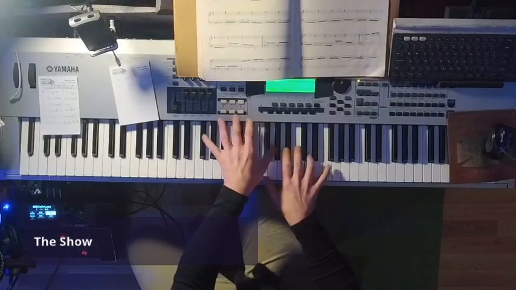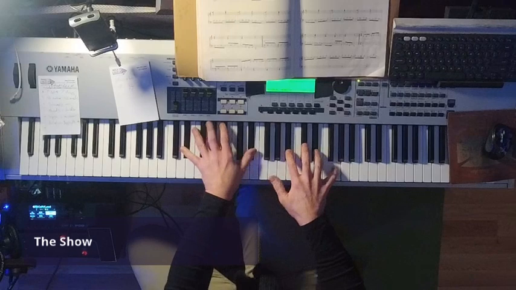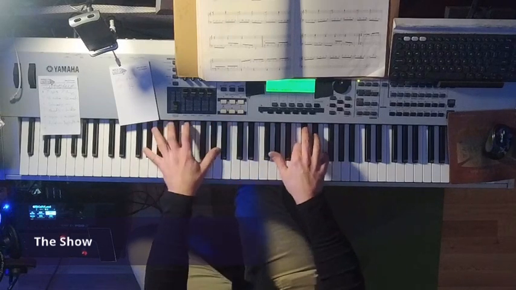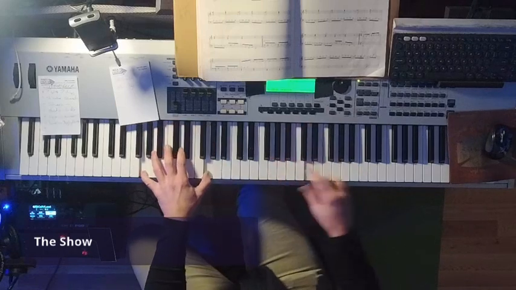There it is. The hemiola rhythm all over the place. 2, 3, 1, 2, 3, 1, 2, 3, 4, 5, 1, 2, 3, 4, 5, 6, 1, 2, 3, 4, 1, 2, 3, 4, 5, 6.